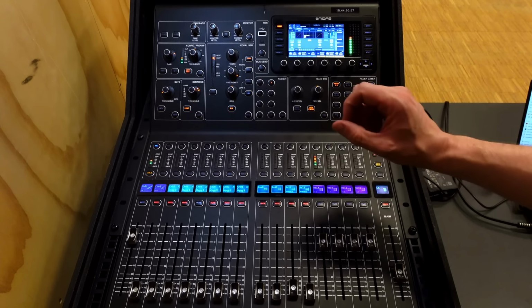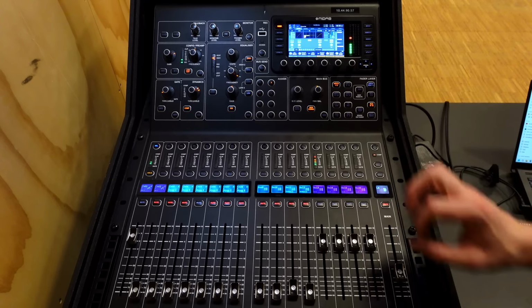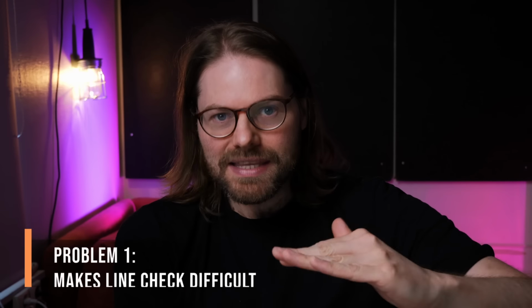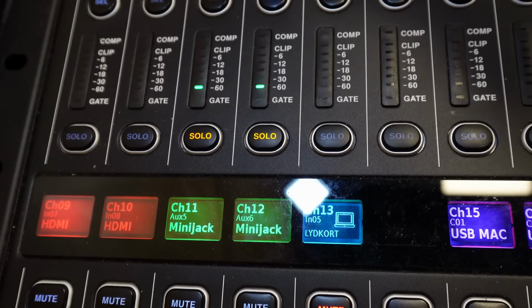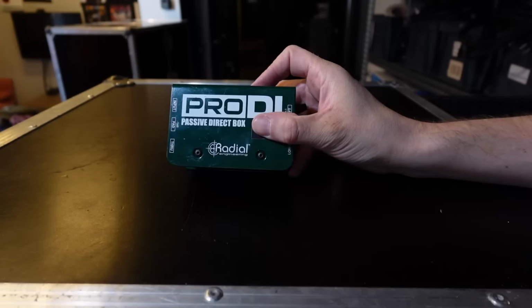If you have not gained up your microphones correctly, then you don't really have that resolution in the meters this time. You can't actually tell if the signal is suddenly lower than it should be, if someone's put a pad on the DI, if the microphone cable has broken on the vocal microphone. So it's really important to gain stage properly so that you can line check effectively.